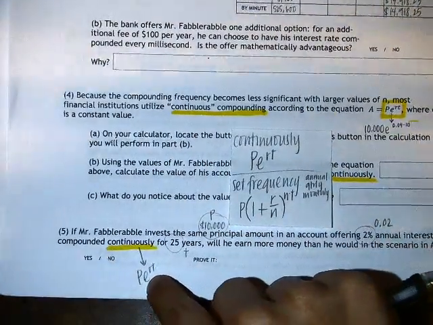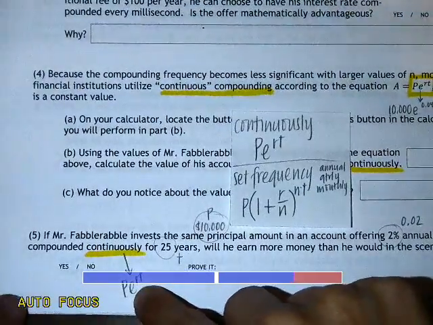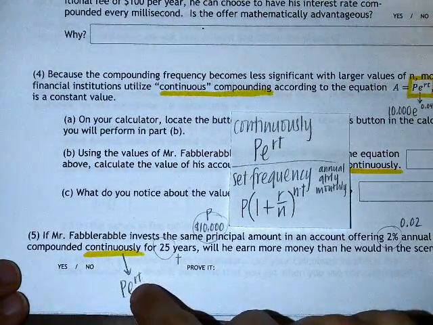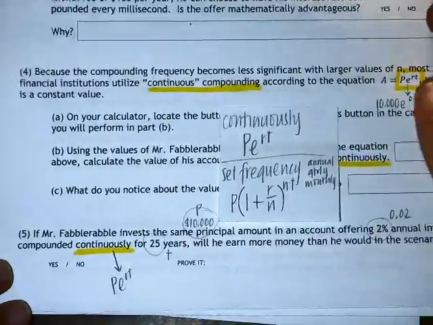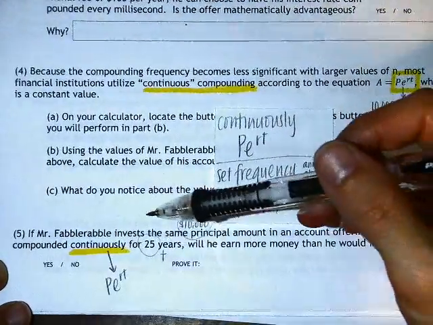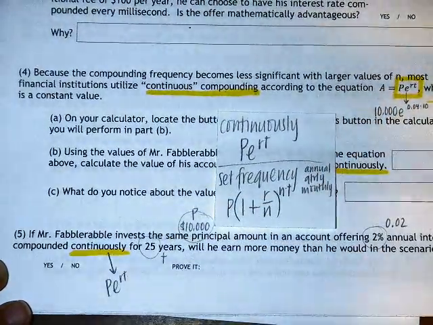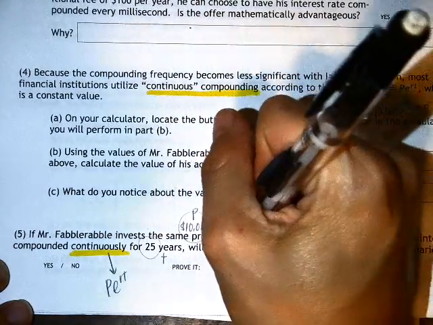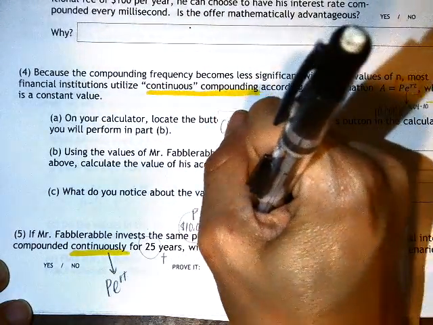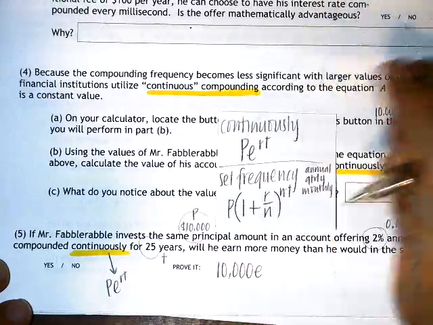Remember, E is a number that's pre-stored into your calculator. You do not have to memorize it as a number. You can just use the button in your calculator and it will store that number for you. It's 2.718, but if you don't want to memorize it, it's no big deal. So let's do this. We have P, 10,000. E, already a number.